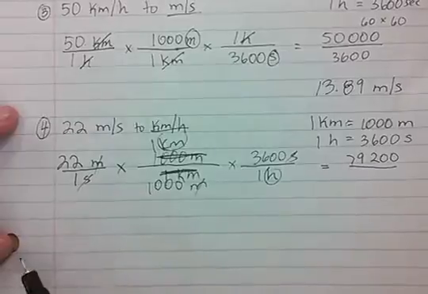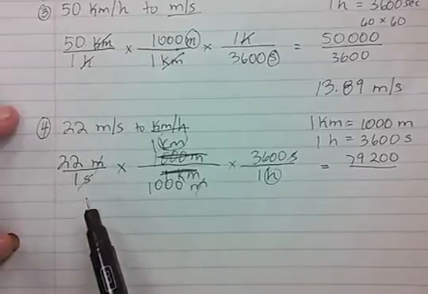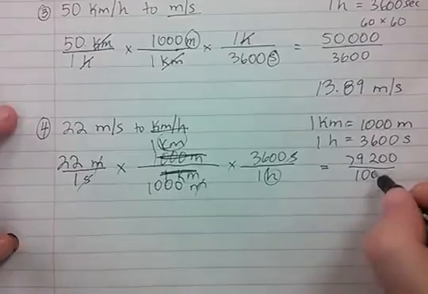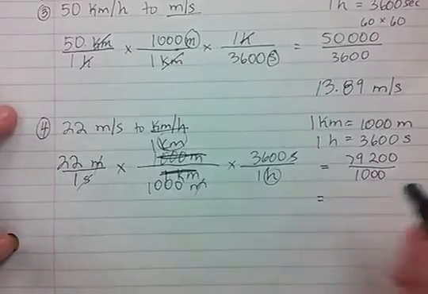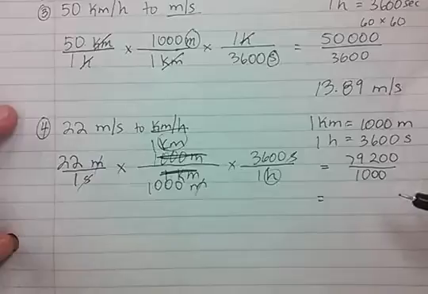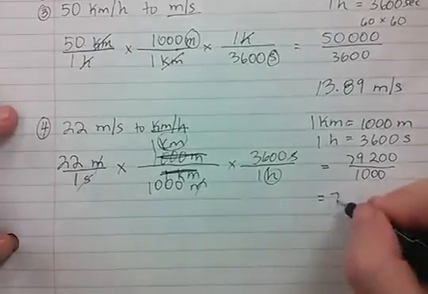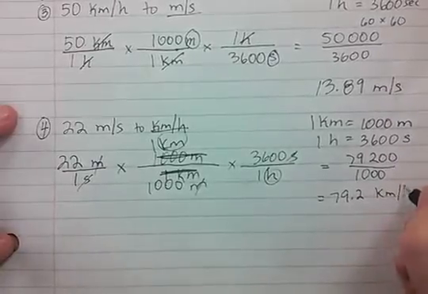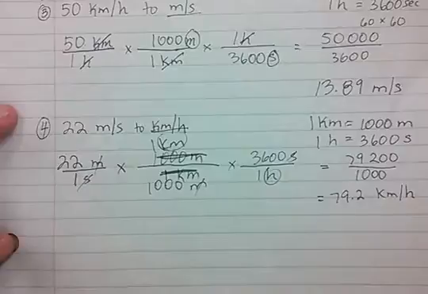Then on the bottom, you want to do 1 times 1,000 times 1. So you just get 1,000. Then you divide those two numbers and you get 79.2 kilometers per hour.